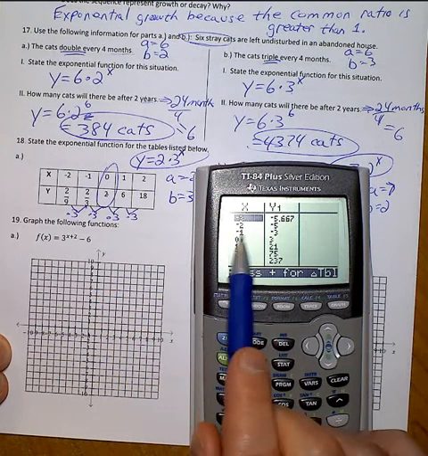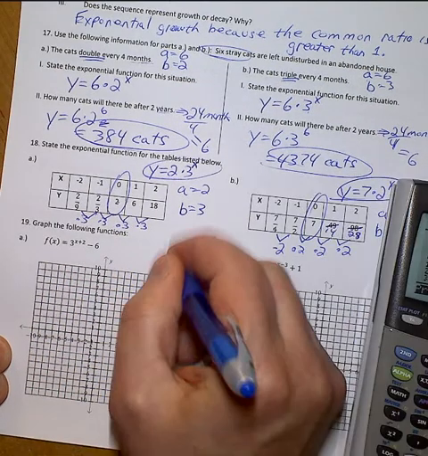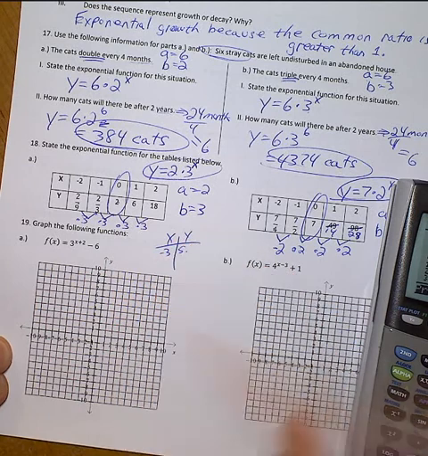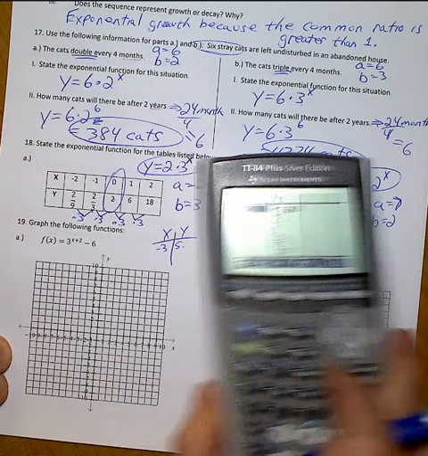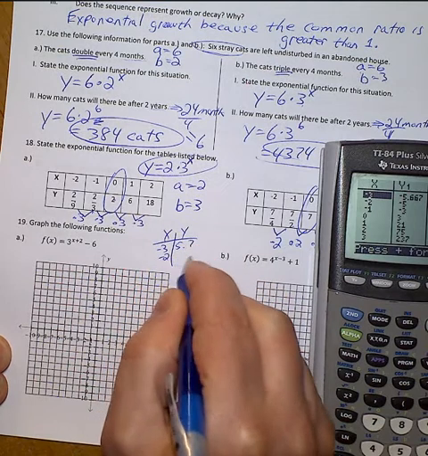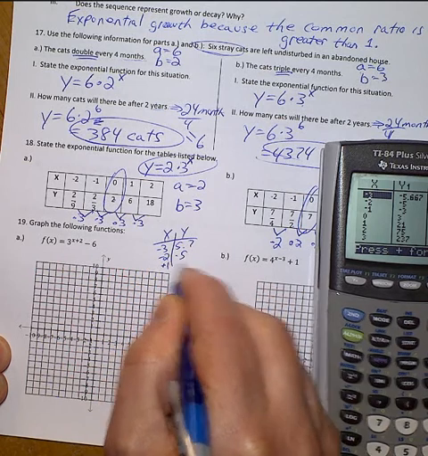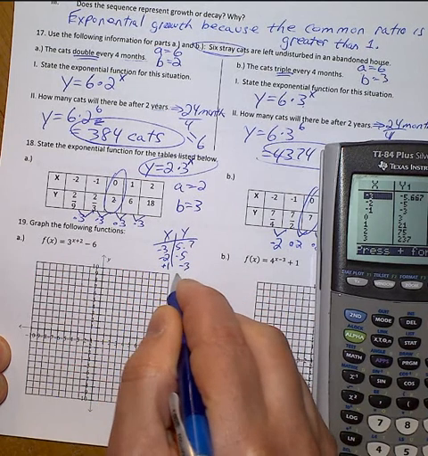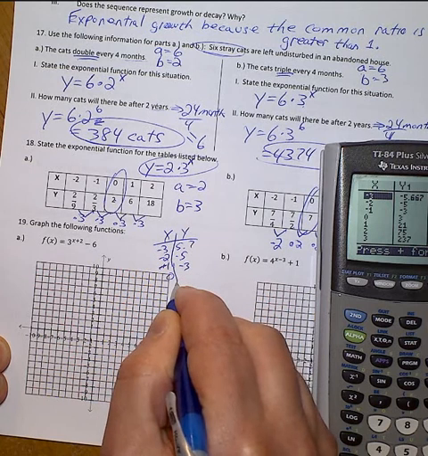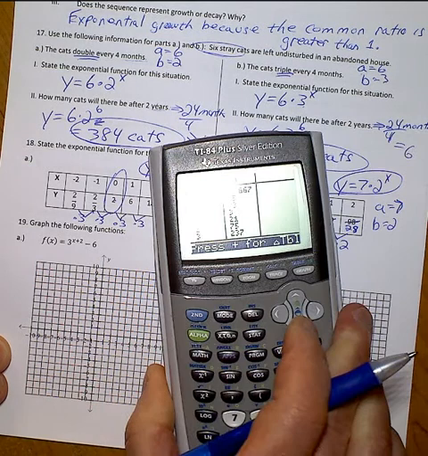Let's see, -3, -2. So I'm going to say my XY table. -3 is -5.7. -2 is -5. -1 is -3. 0 is 3. 1, I'm way up at 21, so this should be enough.